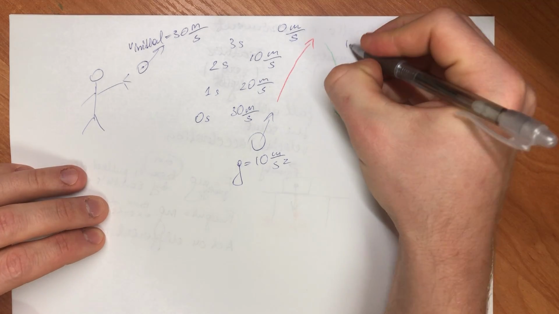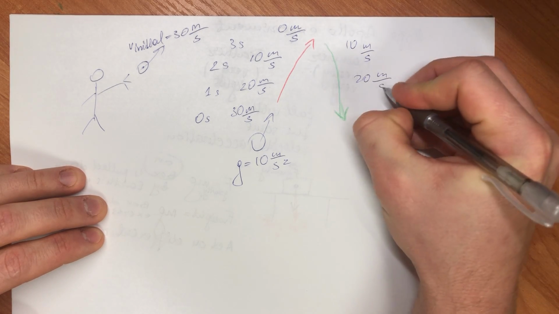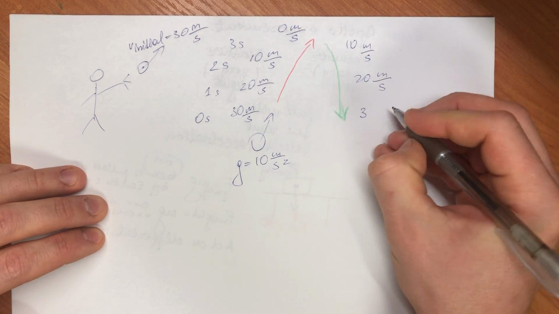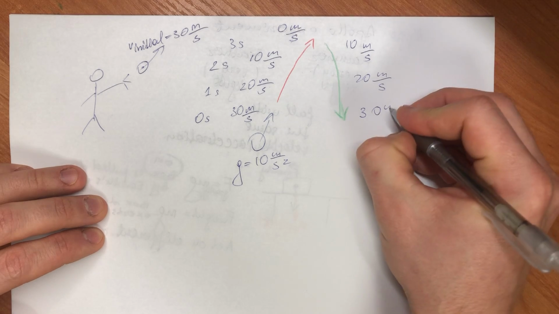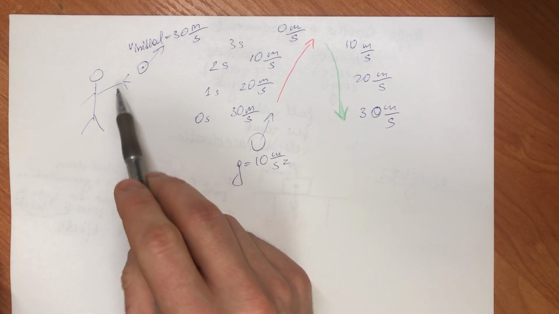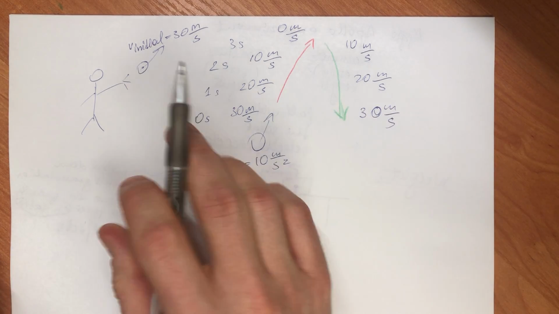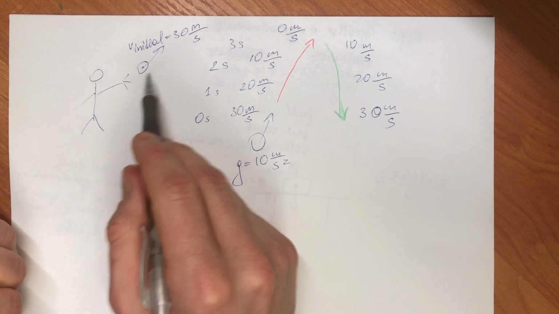It's increasing to 10 meters per second, to 20 meters per second, and it reaches the ground. Let's say that you threw from the ground, from very close to the ground.